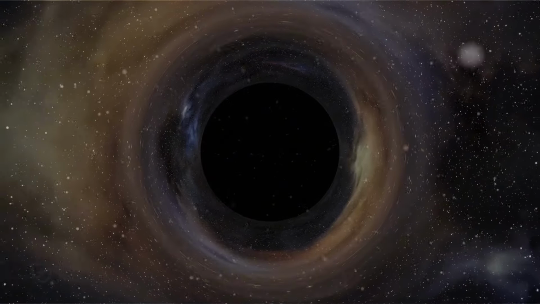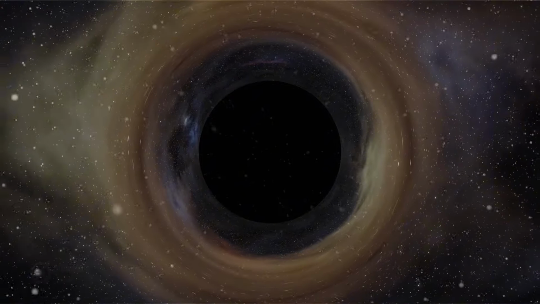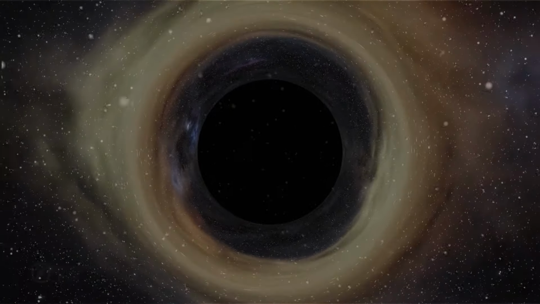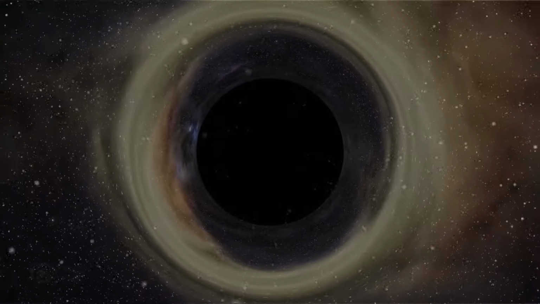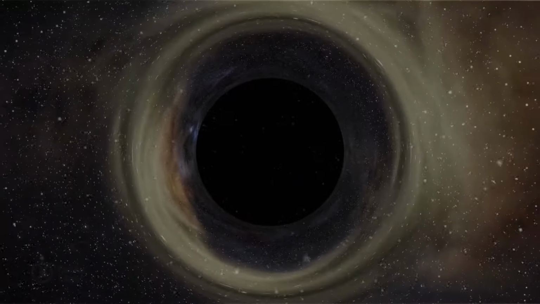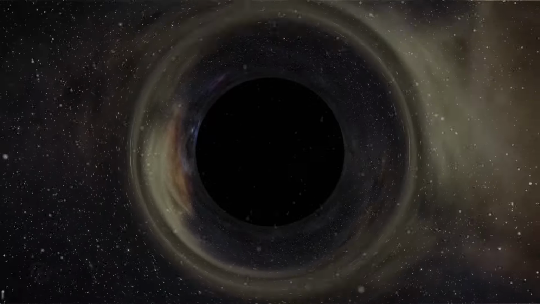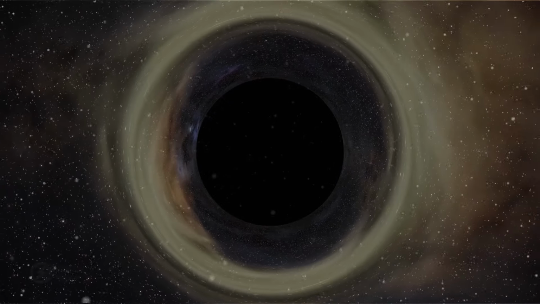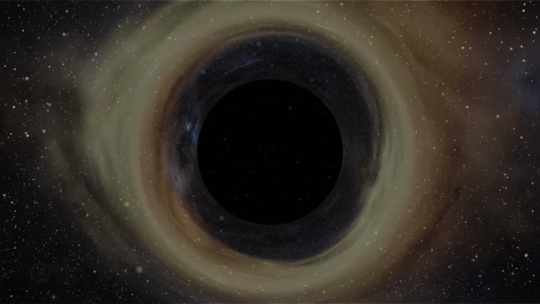Jets launched from black hole accretion disks add another layer to this interaction. These relativistic jets can extend for thousands of light years, plowing into intergalactic space and inflating giant lobes of radio-emitting plasma. The jets carry enormous mechanical energy, which can heat the gas in galaxy clusters and prevent it from cooling and condensing into new stars. This maintenance mode feedback is essential for explaining the observed balance between hot gas and star formation in massive galaxies.